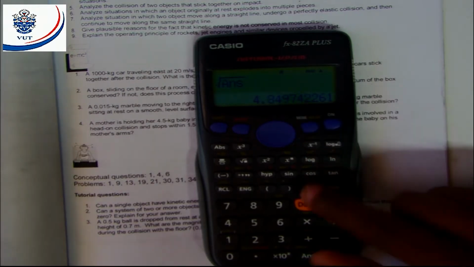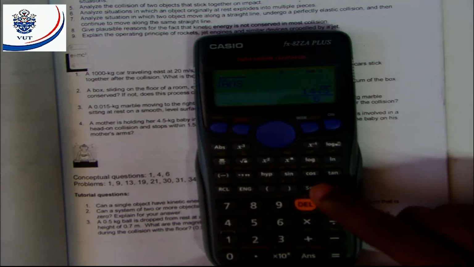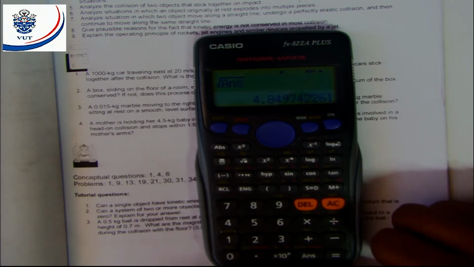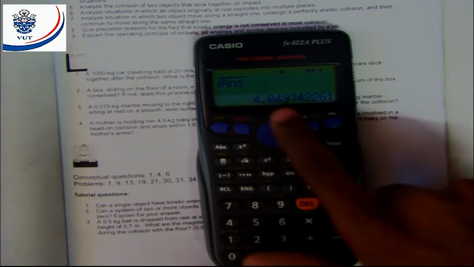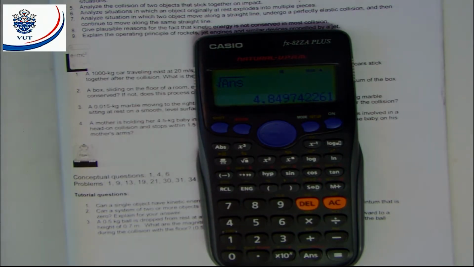When you've got an answer like this in your calculator, just press the S-D button, so it changes a fraction into a decimal, and we find 4.85. Because Vf is down, it takes the positive, so Vf will then be plus 4.8.